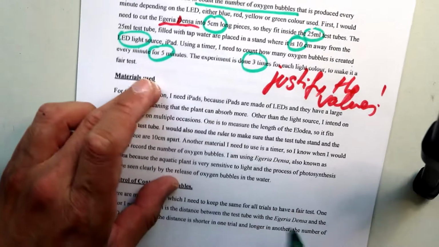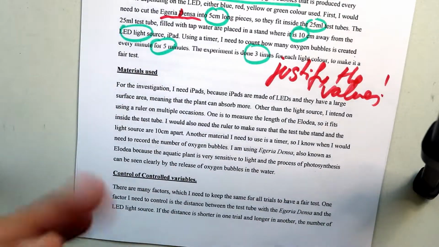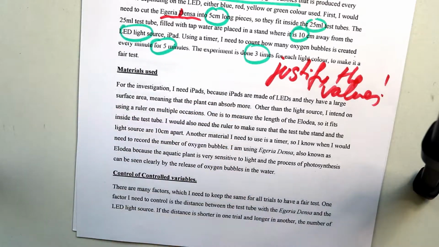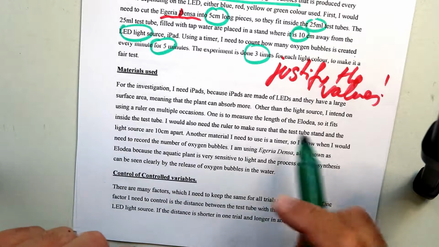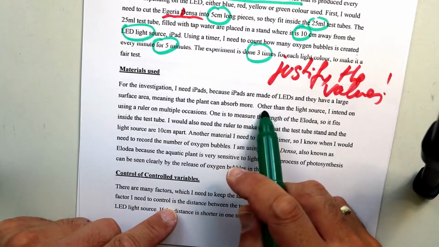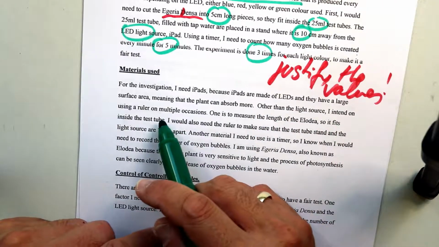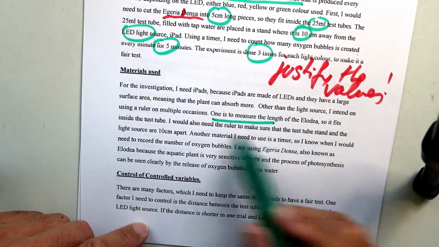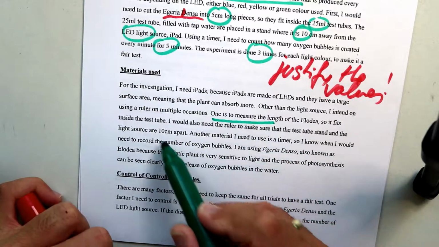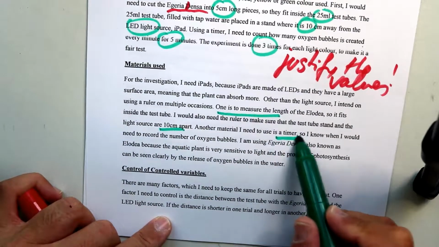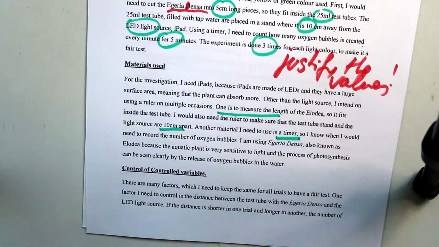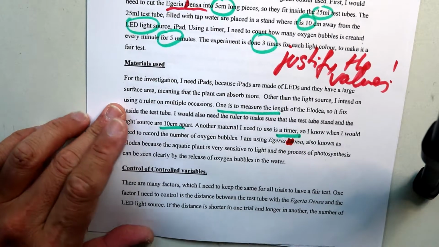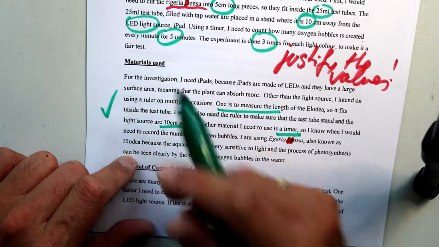Materials used, okay, she's writing a paragraph here. I normally write a bullet pointed list, but that doesn't matter. I need iPads because iPads are made of LEDs. Yeah, okay, English issue. They're not only made of LEDs. Other than the light source, I intend to use a ruler. Okay, why? Okay, to measure. Here she justifies it. It's a timer. Yes, and so on. Okay, I think she is justifying the material, so I think that's also okay.